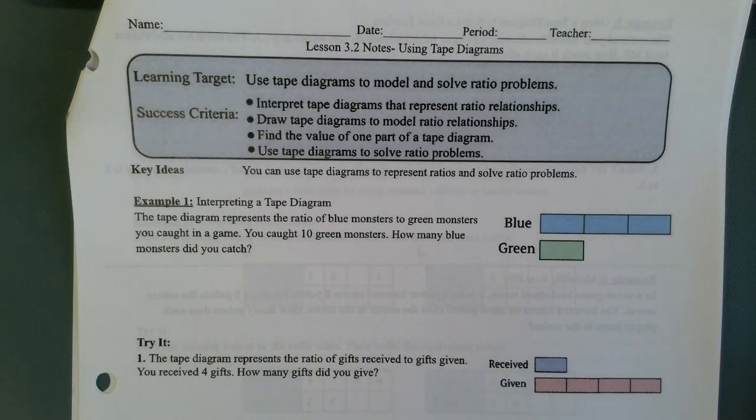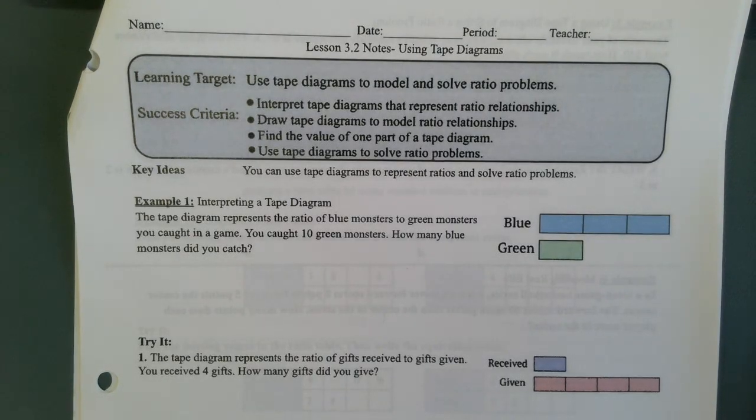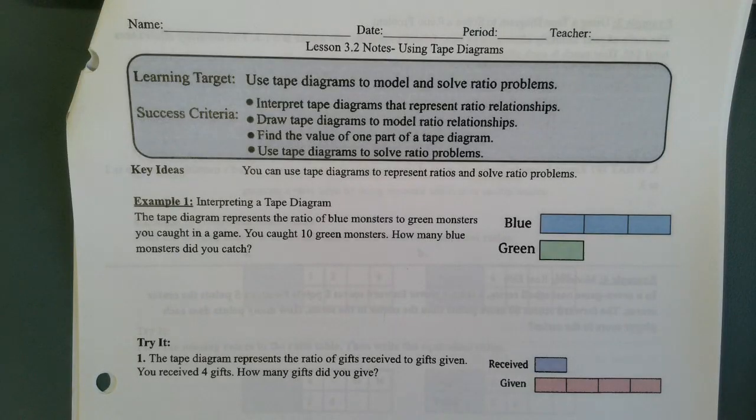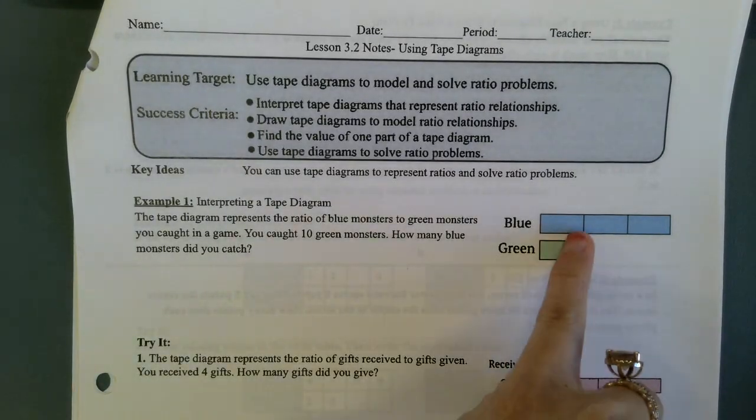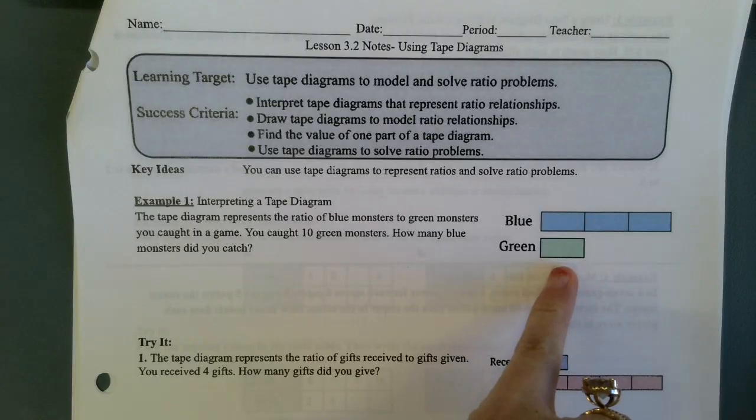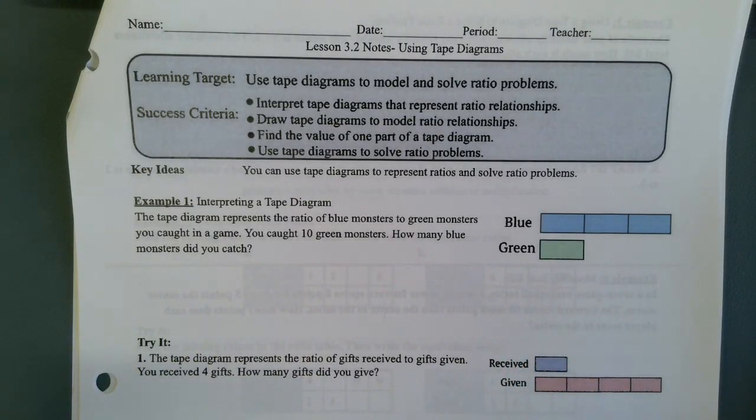Today, we are going to focus on using tape diagrams to model and solve ratio problems. We have already practiced creating tape diagrams. We're now going to use tape diagrams to solve different word problems. In this first one, it says the tape diagram represents the ratio of blue monsters to green monsters you caught in a game. You caught 10 green monsters. How many blue monsters did you catch?